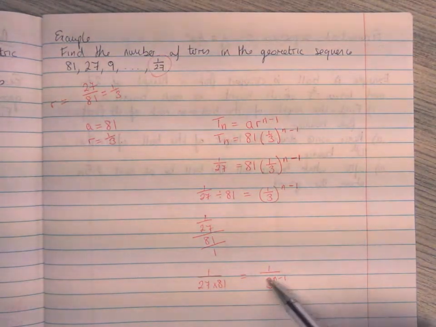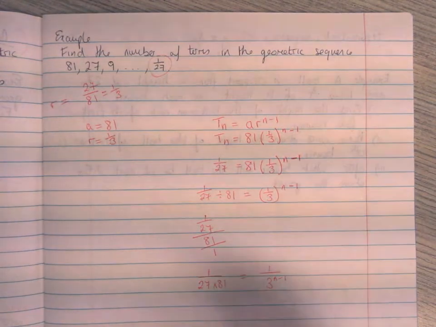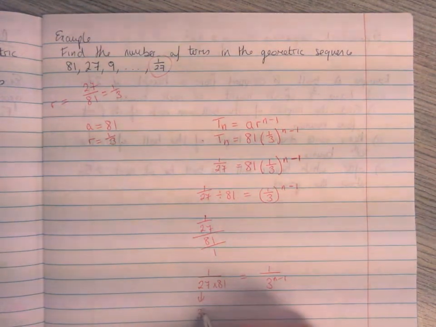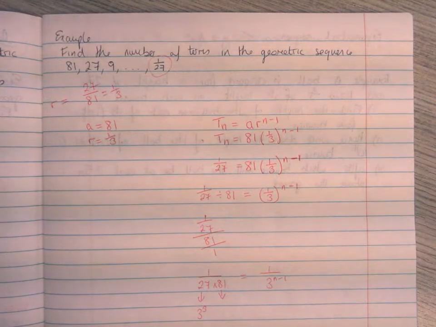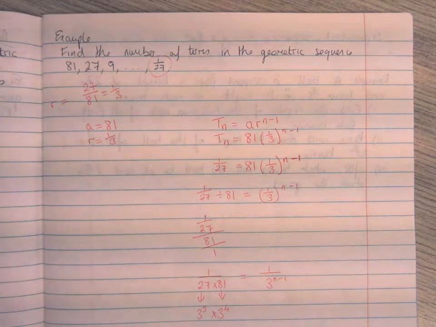When we have an unknown in the power, our way of solving it is to write these to the same base number. We know 27 is 3 to the power of 3, don't we? And we know 81 is 3 to the power of 4. So our rules for indices say we add those powers.